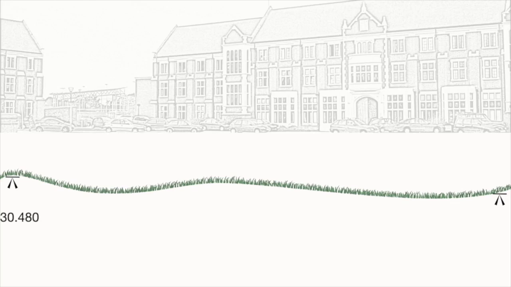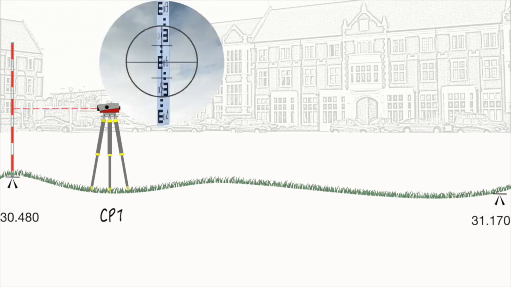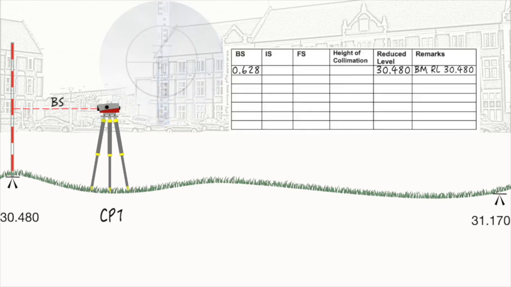Our starting point is a temporary benchmark, TBM for short, of 30.480 metres above ordnance datum on the left, and a temporary benchmark of 31.170 metres above ordnance datum on the right. Our first reading with the level and legs at the first position, which we will call change point 1 or CP1 for short, and the staff at the TBM of 30.480 metres AOD is 0.628. We book this as a back sight, BS for short, because our direction of sighting is backwards down the level run.